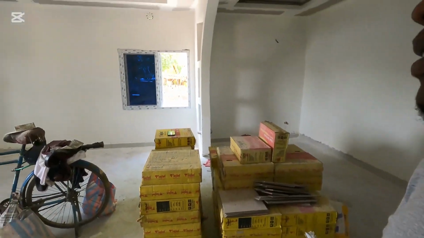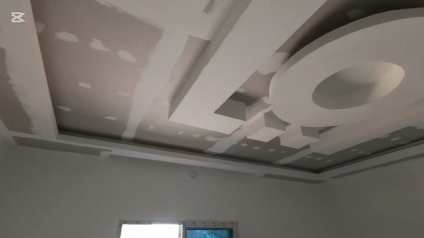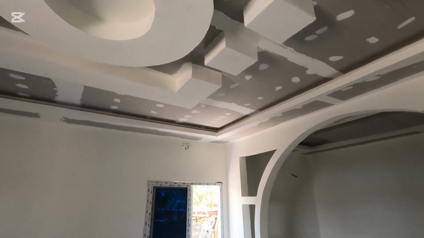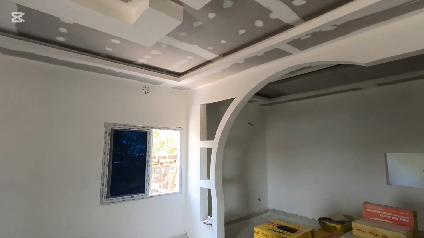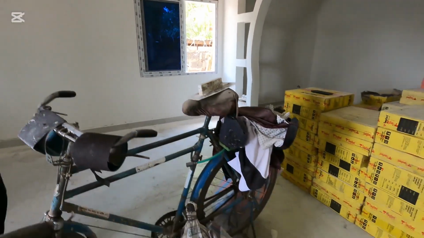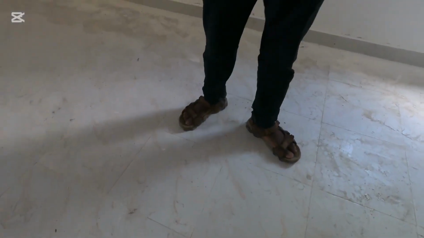This is the sitting room, or part of it. You can see the decoration part of this gypsum board is really looking so beautiful. The tiles in this room are done, the white tiles. The only thing left is the cleaning of these tiles, and it just looks awesome.